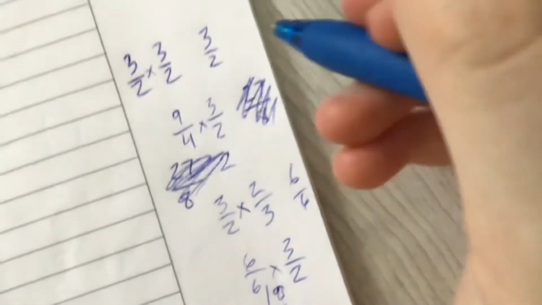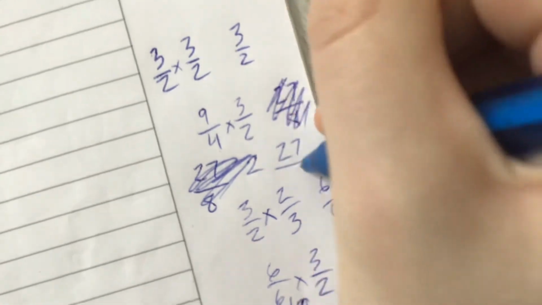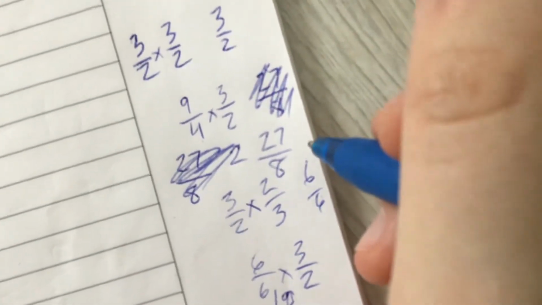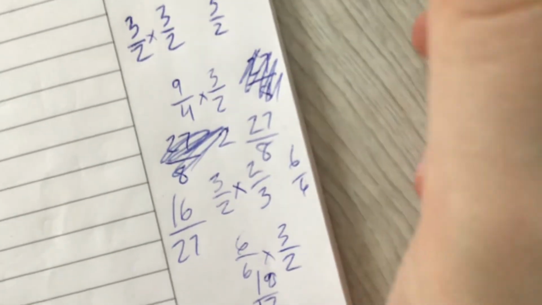Okay, I obviously don't know what I'm doing. Maybe we do it like this. We say 27 over 8. And then to multiply it by 2, we have to swap them or something. And then it's 16 over 27 because that's what the answer is. And I'm pretty sure that's how it goes.